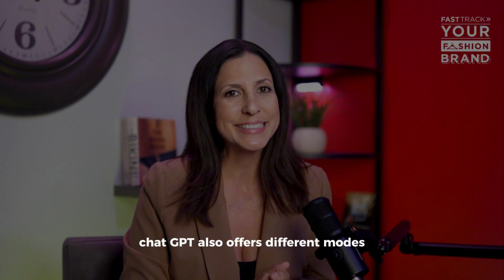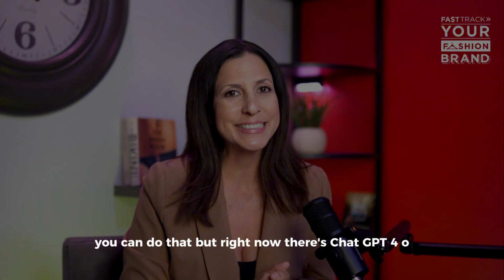ChatGPT also offers different modes. You're probably thinking, well, what are the different modes? Every time the system gets updated, there are improvements to how it works. If you want a standard chat, you can do that. But right now there's ChatGPT 4.0. And I have noticed from the original ChatGPT till now, it's like night and day in terms of the responses that you get.